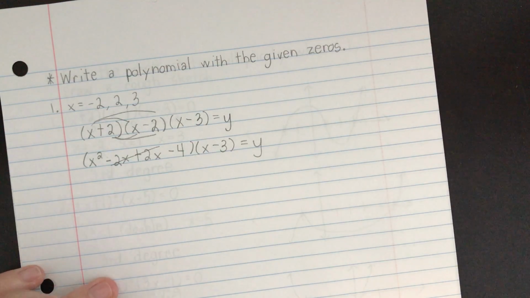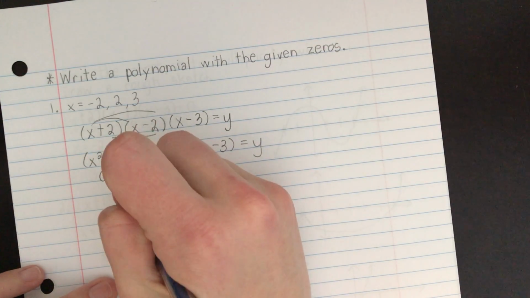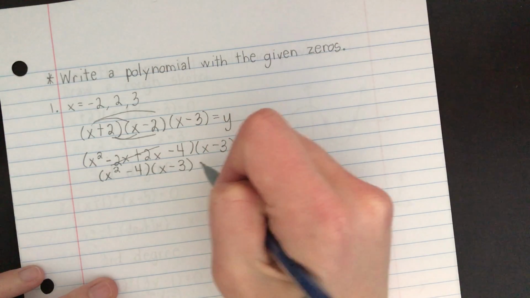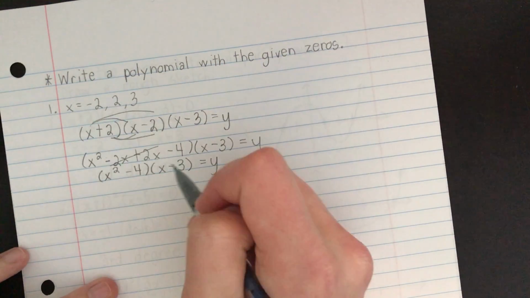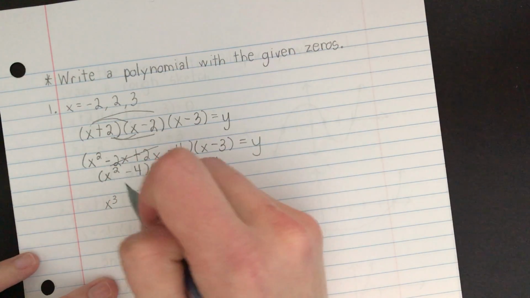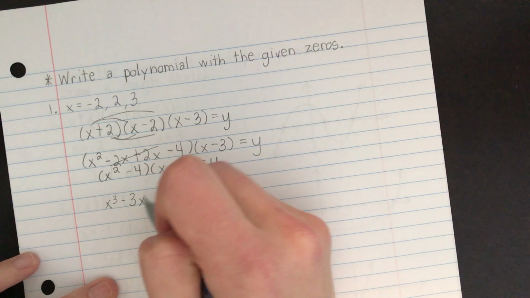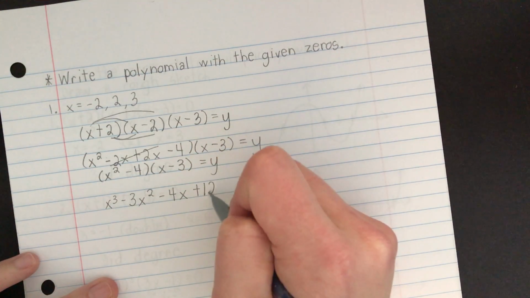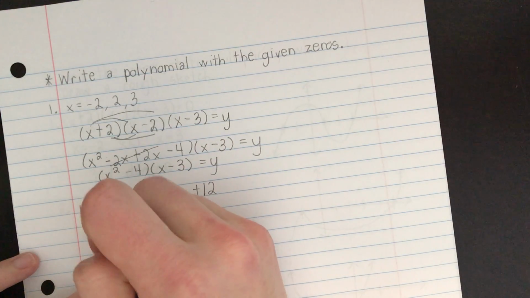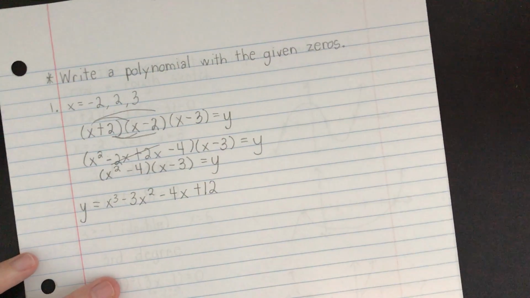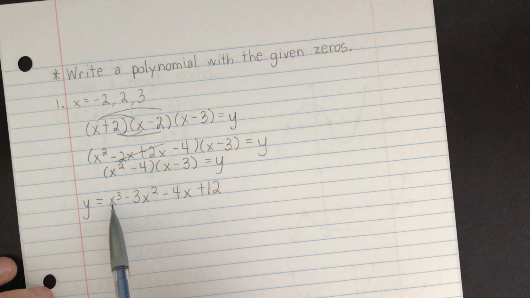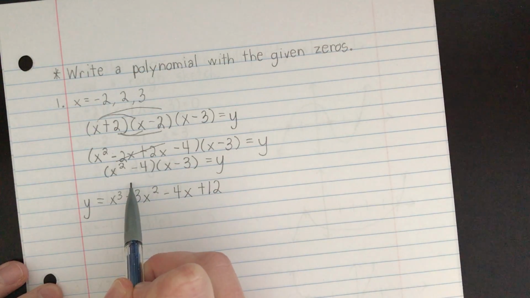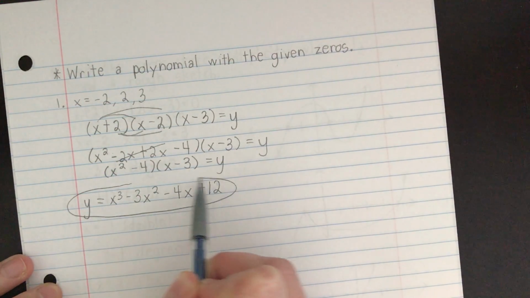So those happen to cancel out. That's really nice. So x squared minus 4, times x minus 3 equals y. So foiling this, I'd get x cubed minus 3x squared minus 4x plus 12. And you know what? Just because I like to put y equals in front, I will. And then it's already in standard form. Degree is from greatest to least. And so I'm going to circle that as my final answer.